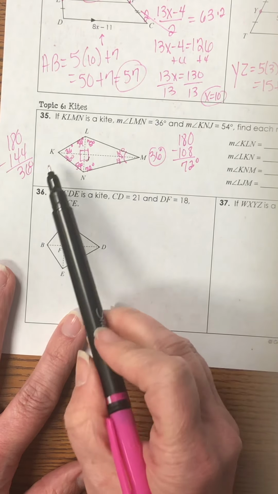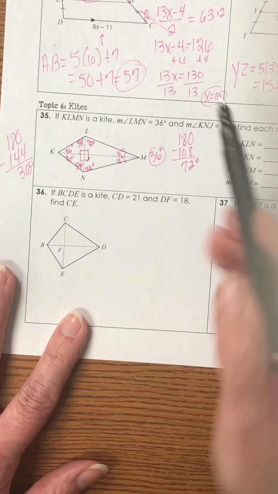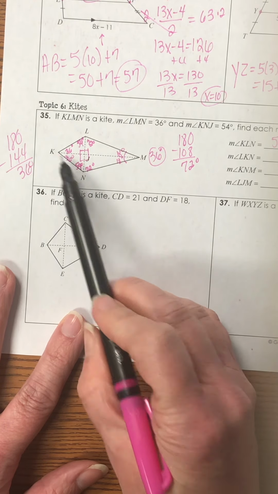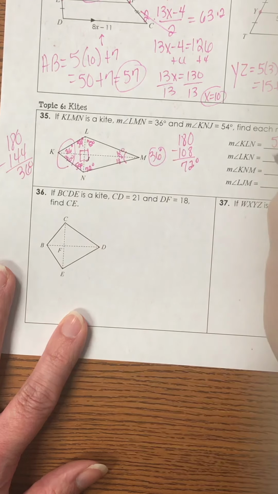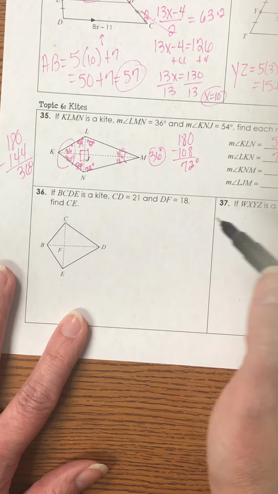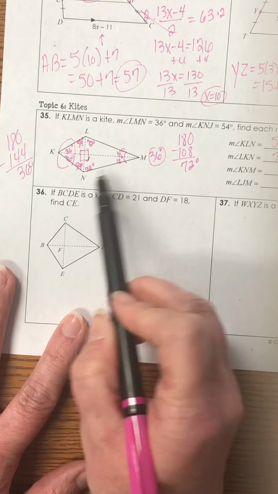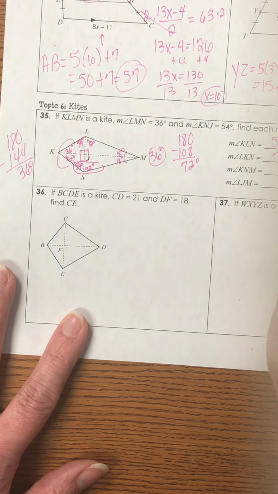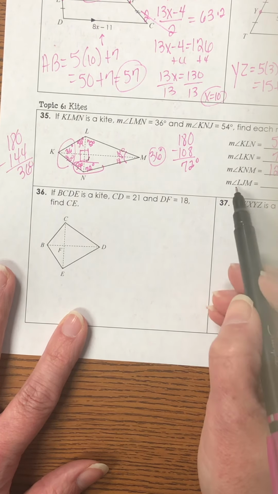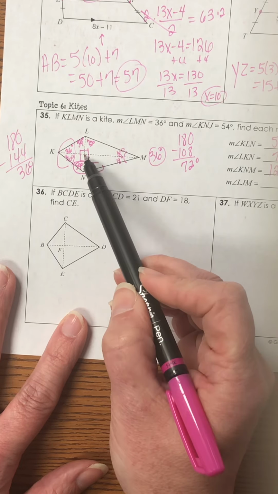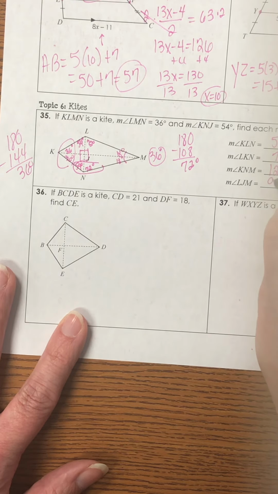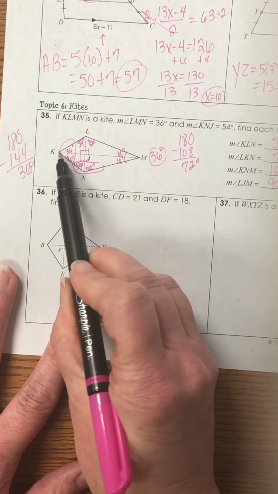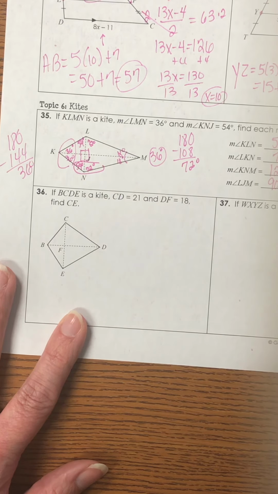So KLN is 54 degrees. LKN, which is this whole angle, 36 plus 36, which is 72. KNM is going to be both of these together, 54 plus 72, which is 126. LJM, so let's find that, LJM, because these two are perpendicular, that's going to be 90 degrees. JKN, okay, here's angle J, JKN, 36 degrees.